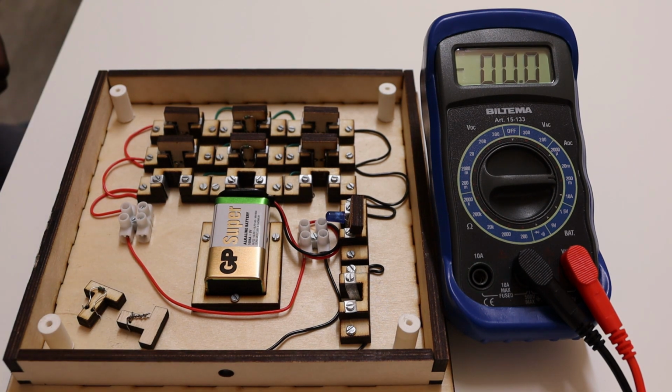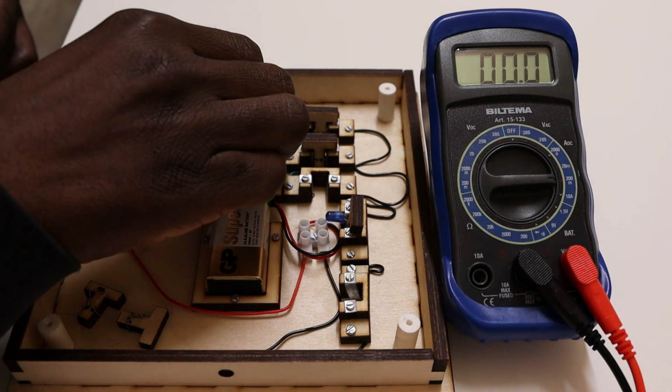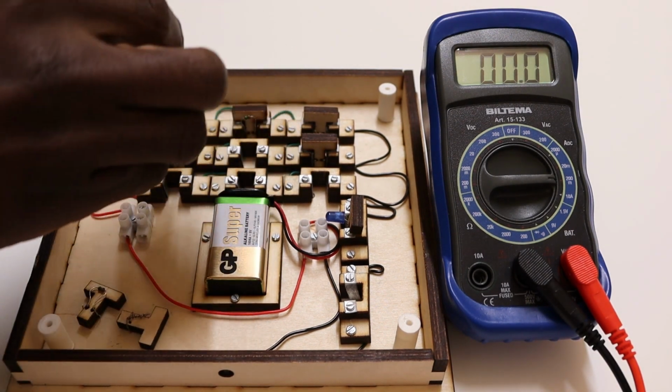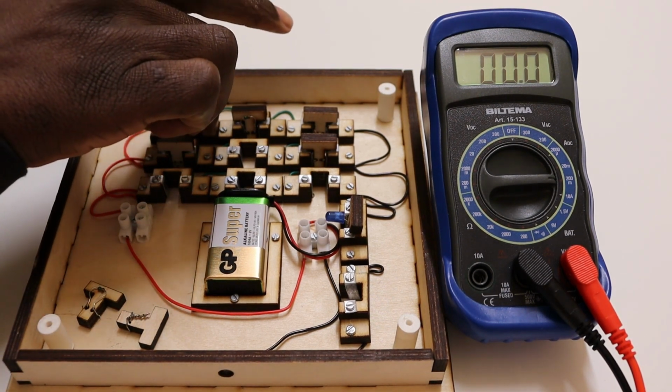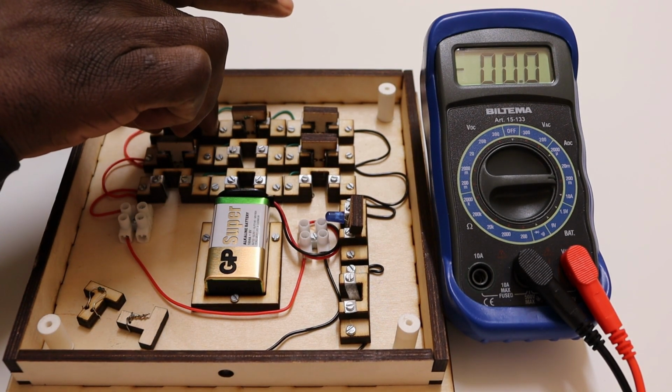We can as well prove that right now. So let's pretend we are starting from a series circuit where we have two resistors like these ones.